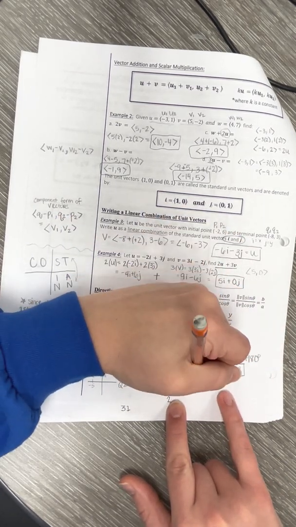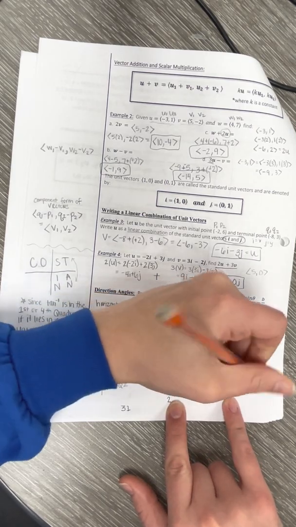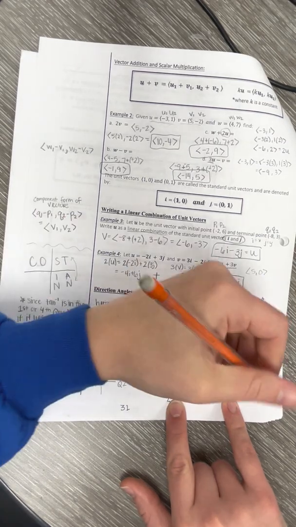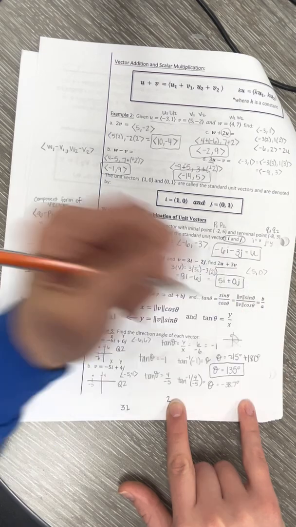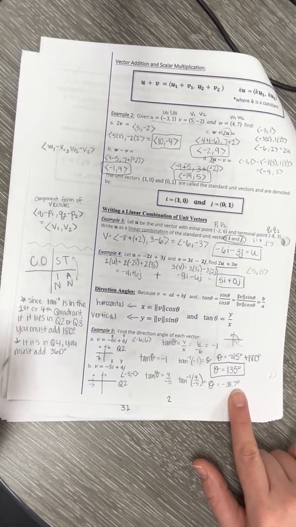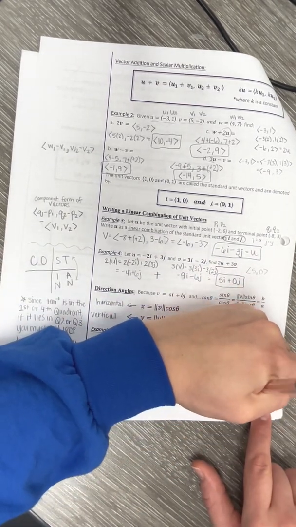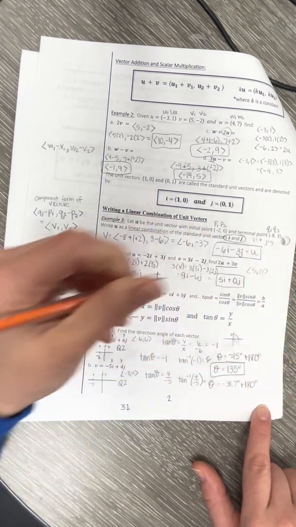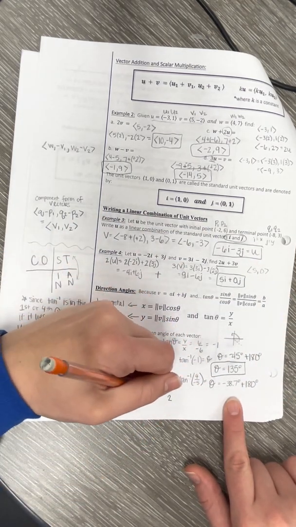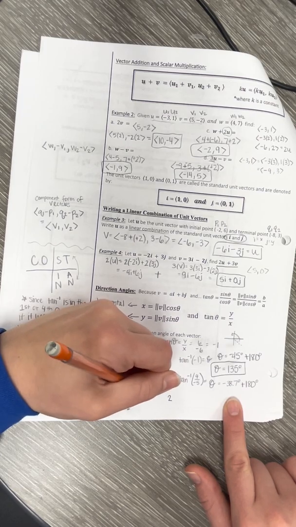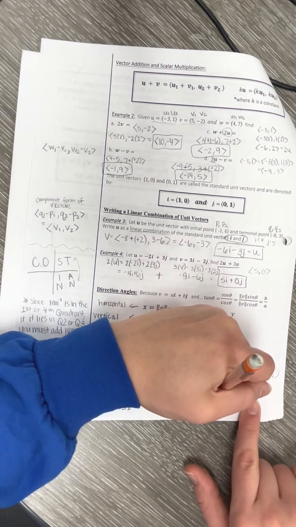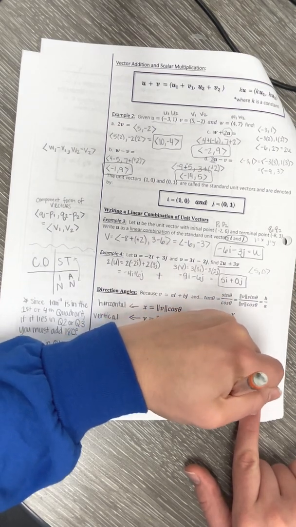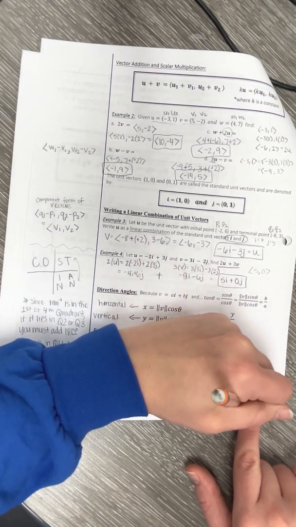Tangent inverse of 4 over -5, if you use your calculator and make sure it's in degrees, gives you -38.7 degrees. Because it's in quadrant 2, we have to add 180 degrees to it, because technically -38.7 degrees is somewhere down here. In order to get it into quadrant 2 where it belongs, we add 180 degrees. That will give us 141.3 degrees.